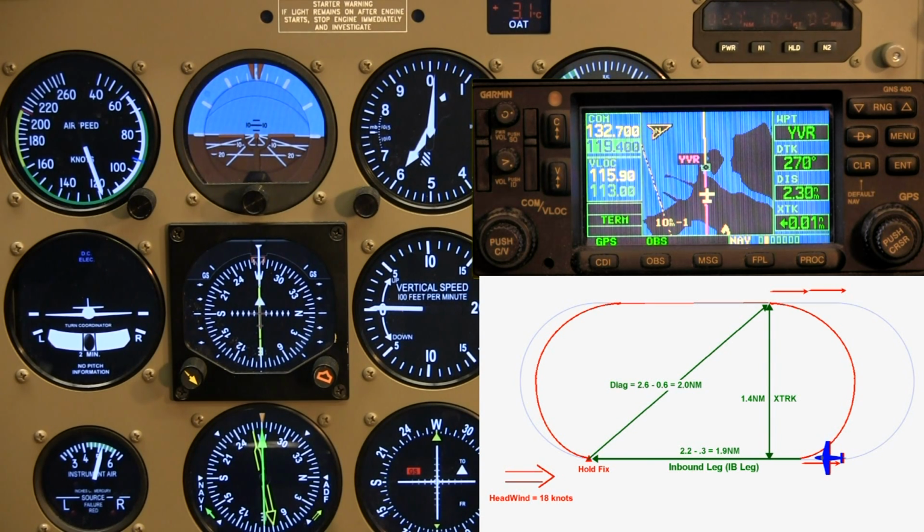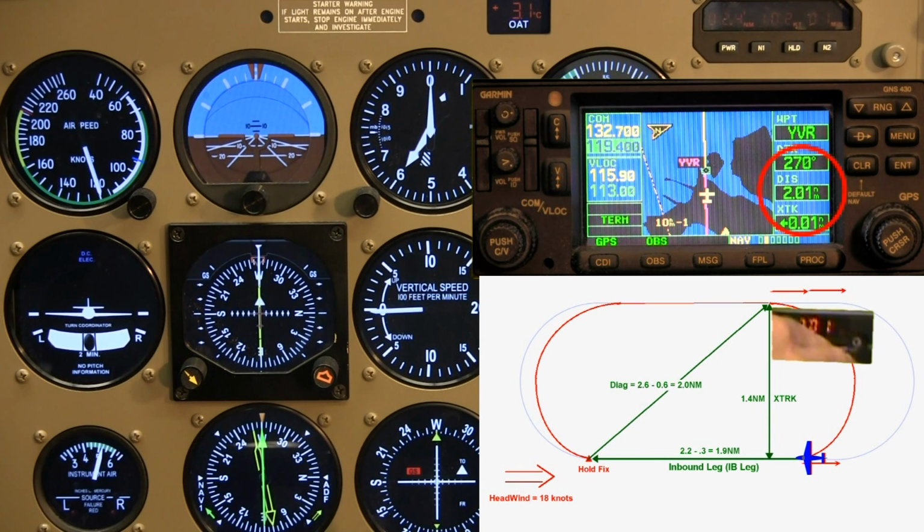So we are planning an inbound leg of 1.9 miles. I will start the stopwatch as we pass 1.9 miles so we can confirm that this gives us a 1 minute leg.